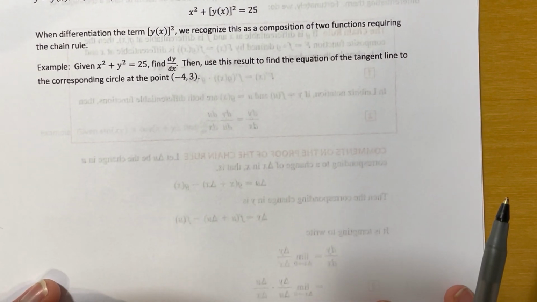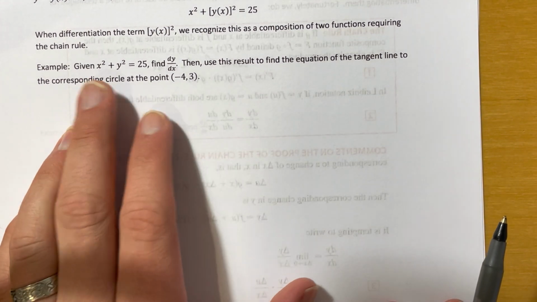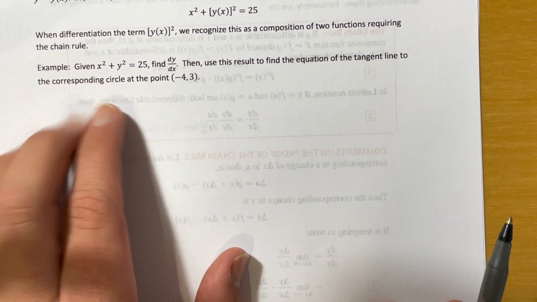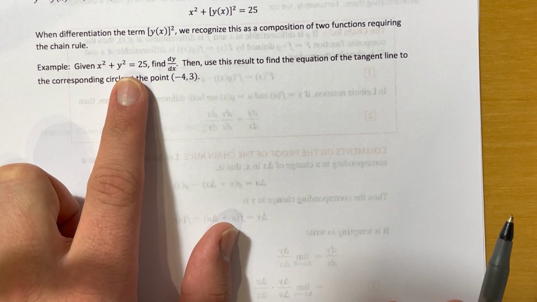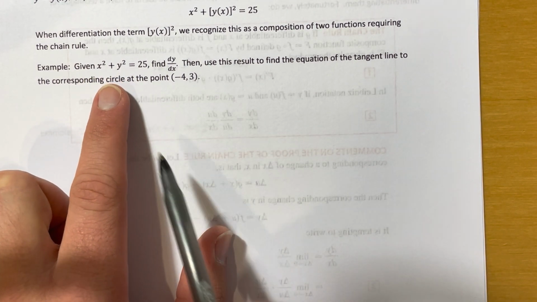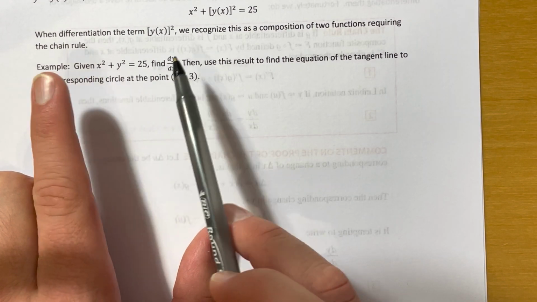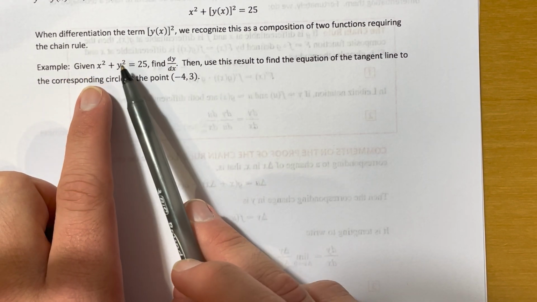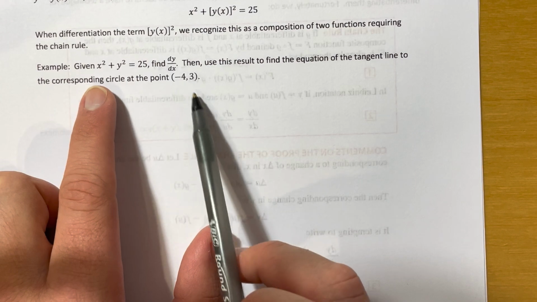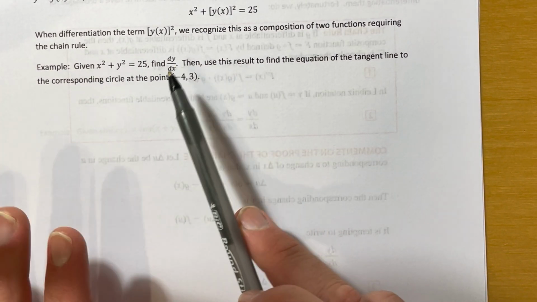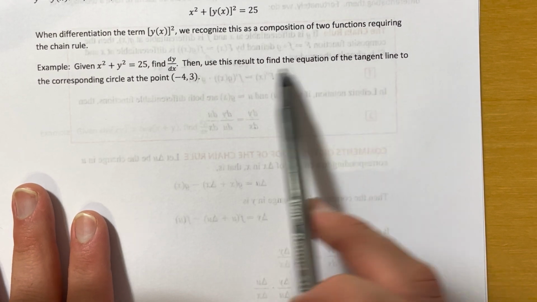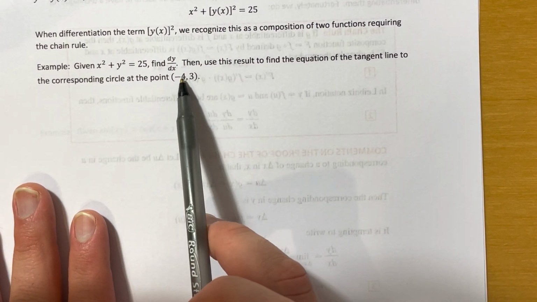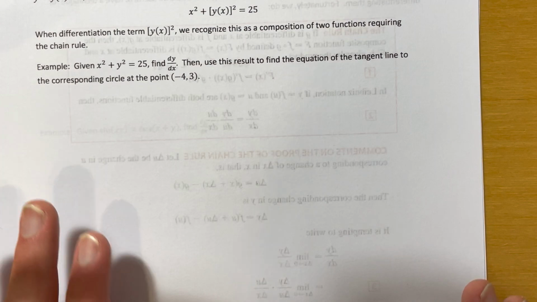So let's come down here, and we're going to do a couple of things. So we're given the same circle, x squared plus y squared equals 25. And we want to do a couple of things. First of all, we want to find dy dx. We want to find the derivative of y with respect to x. Then we want to use the result that we get there to find the equation of the tangent line to this circle at the point -4, 3.